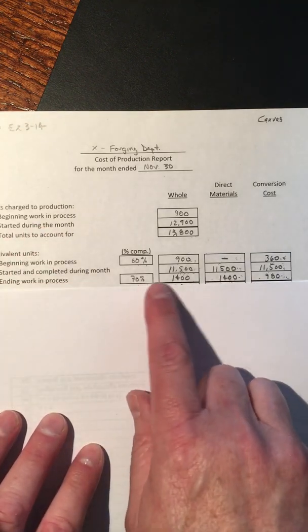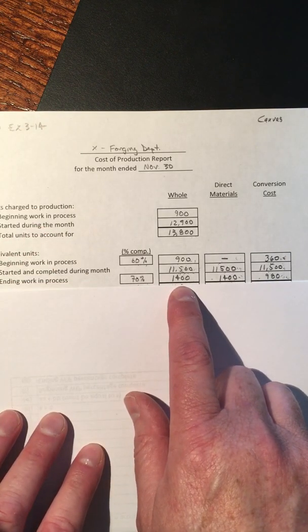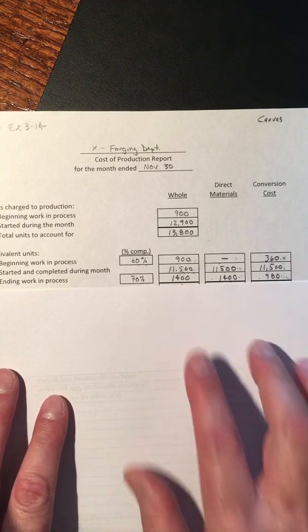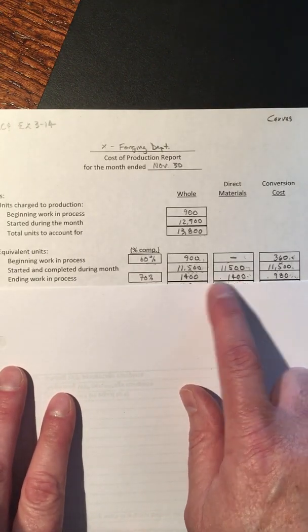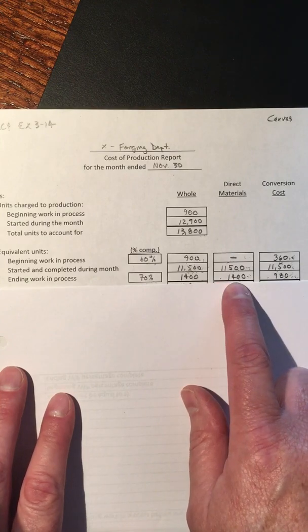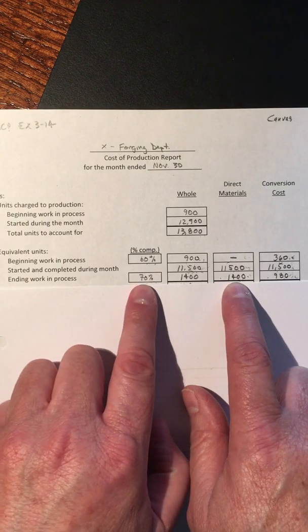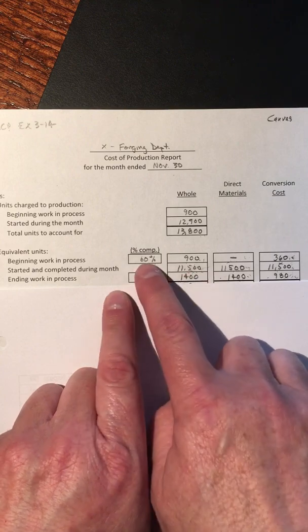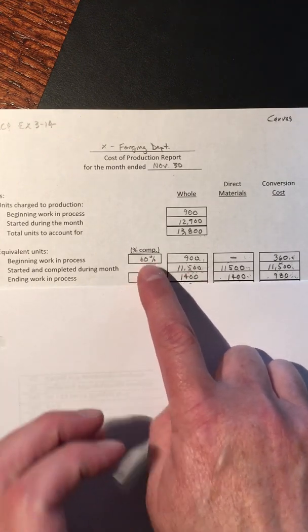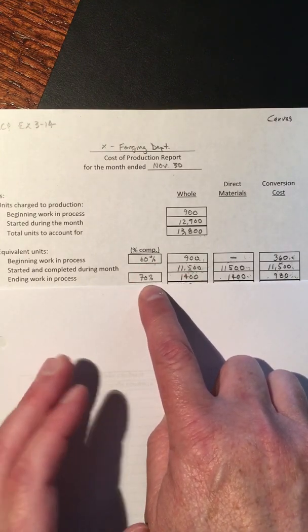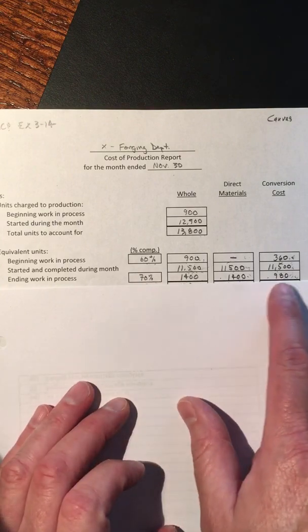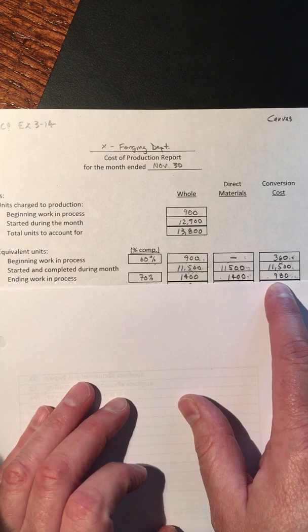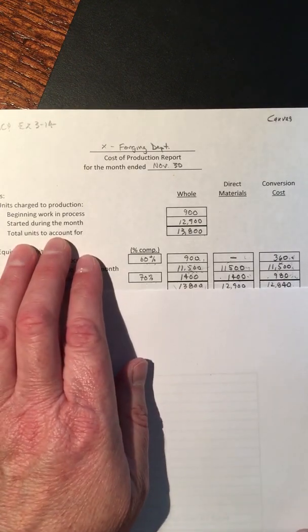Now I've got 1,400 units in ending work in process according to the problem, and that was 100% done with respect to materials. So 1,400 times 100% is 1,400. For conversion costs, remember, up above I'm worried with what I had to do to finish it. Here I'm worried about what I have into it. So I've got 1,400 units that had 70% of the work done for conversion costs. That's equivalent to 980 units.